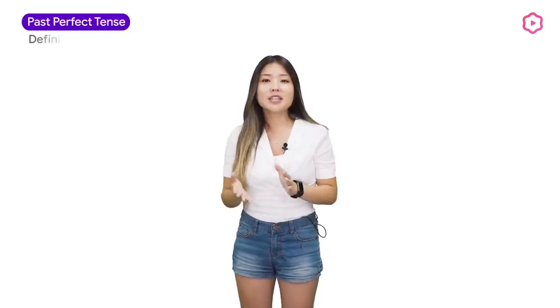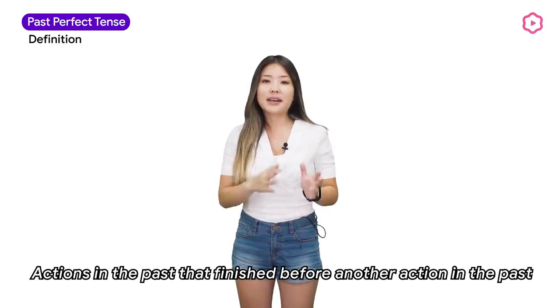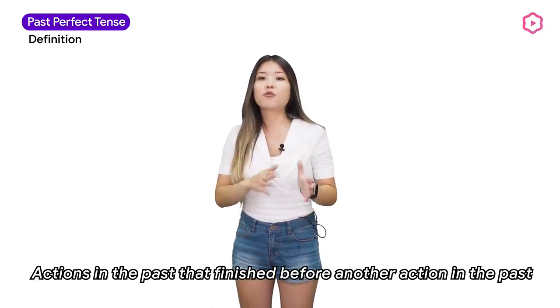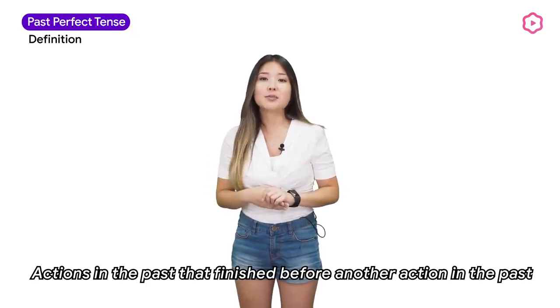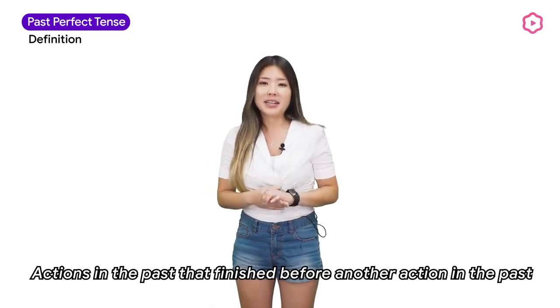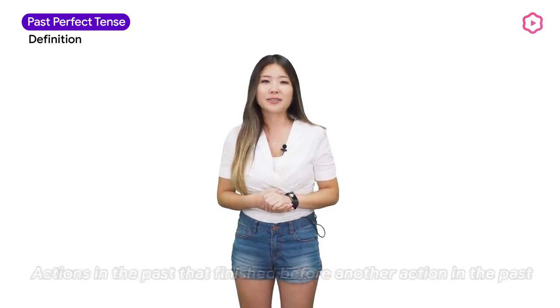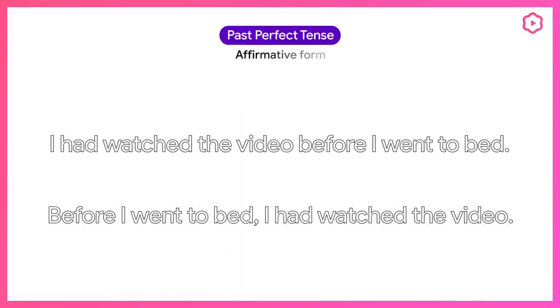We use the past perfect tense to emphasize that an action in the past finished before another action in the past. It doesn't matter which event is mentioned first. The tense makes it clear which one happened first. Let's take a look at the affirmative form.